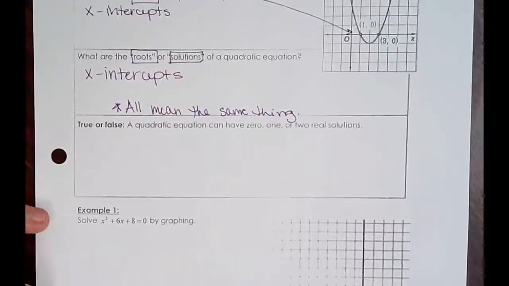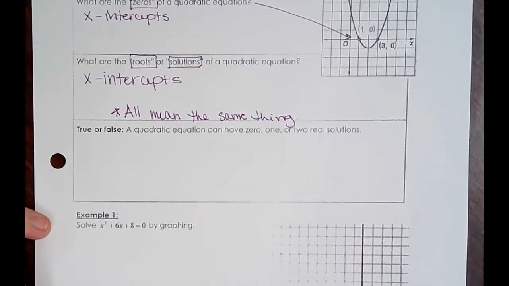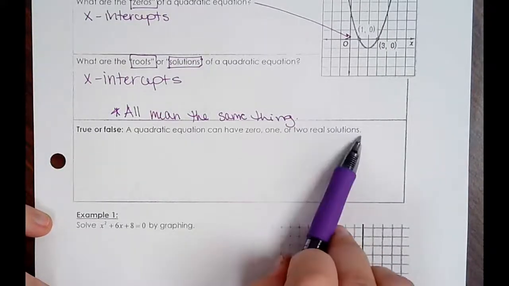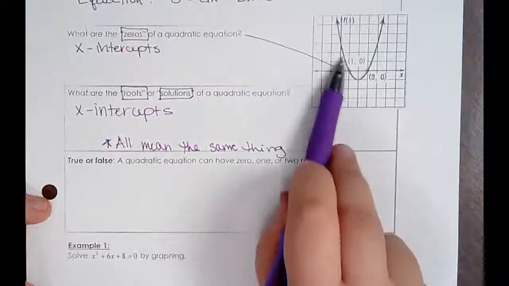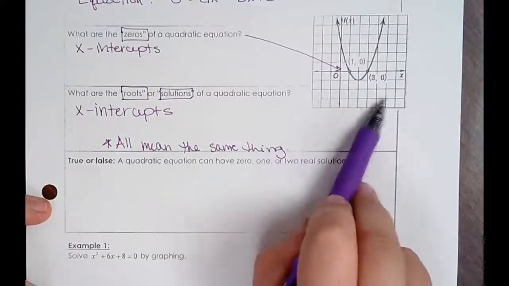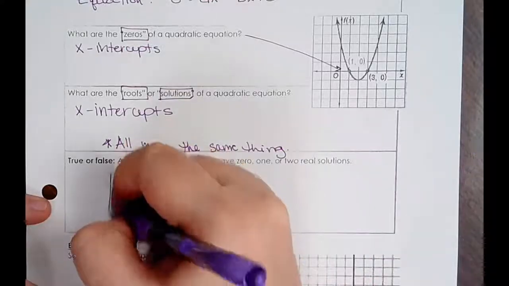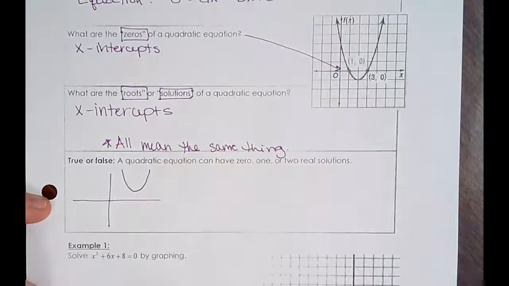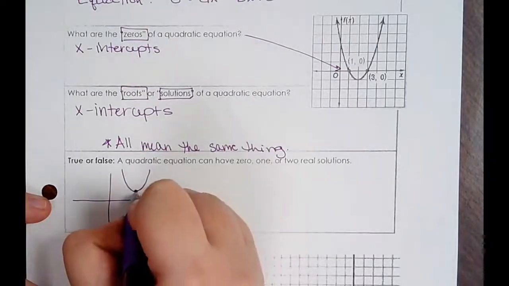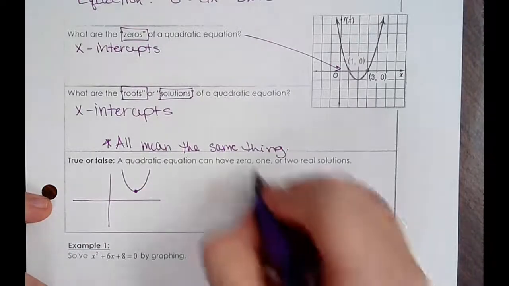Alright, true or false: a quadratic equation can have 0, 1, or 2 real solutions. Well, what does it mean to have 0, 1, or 2 real solutions? To have 0 solutions means whatever your parabola is, it just never crosses the x-axis. So can we have a parabola that never touches the x-axis and has no solutions? Yeah. So we can have 0.